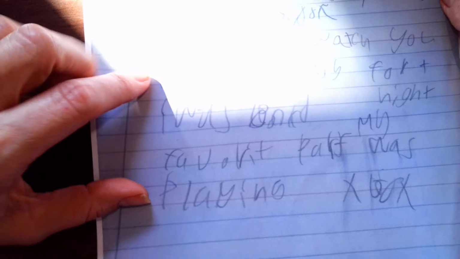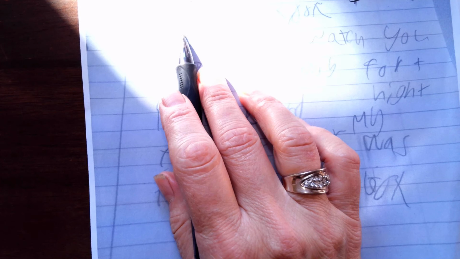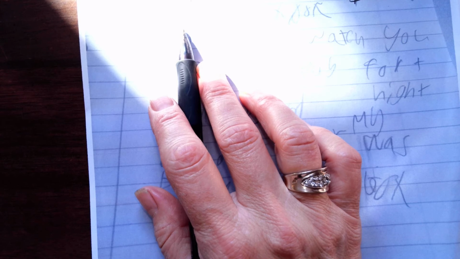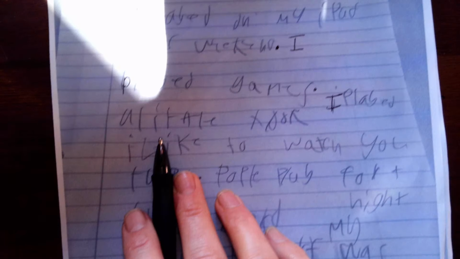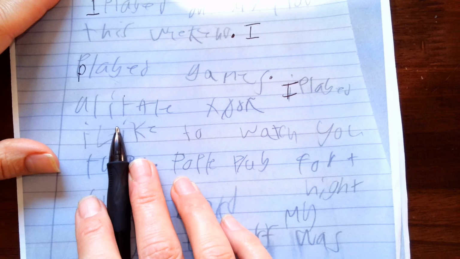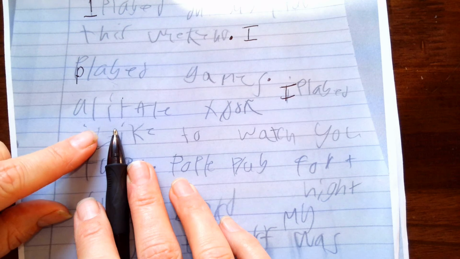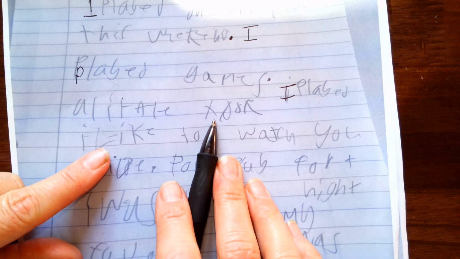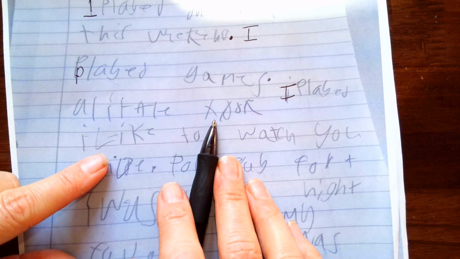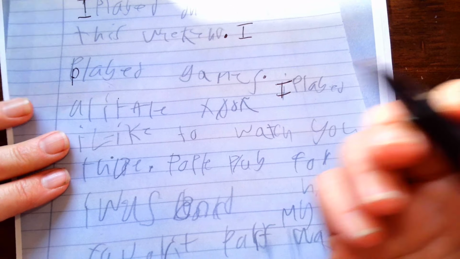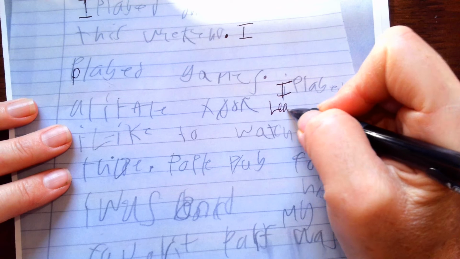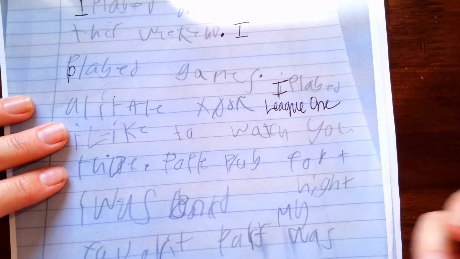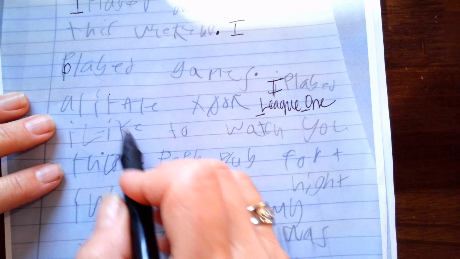I don't know what this says, but I played... Is there a game that you play, like... I don't know, I can't really see the paper. Oh. There's a glare. There we go. I played something... Tune? Something? I don't know what it says, but suppose you played a game. You would say, I played League 1. I don't know what your game is, but you would capitalize the name of the game, and then you'd put a period.